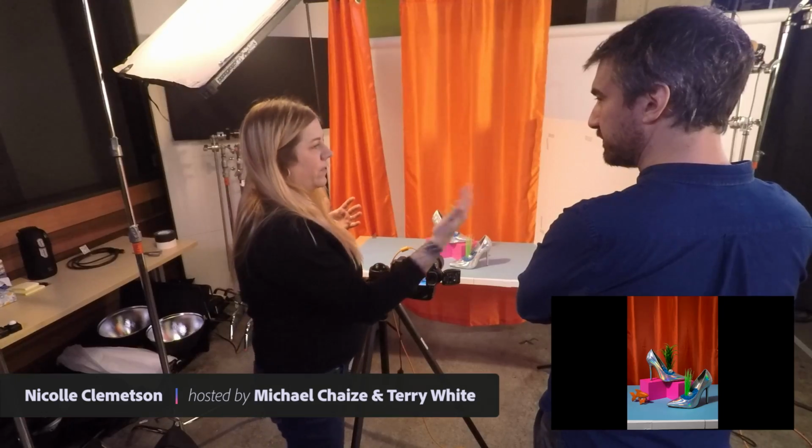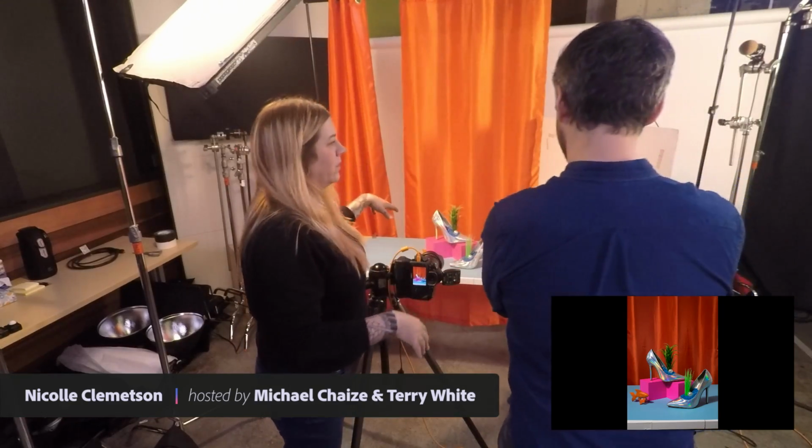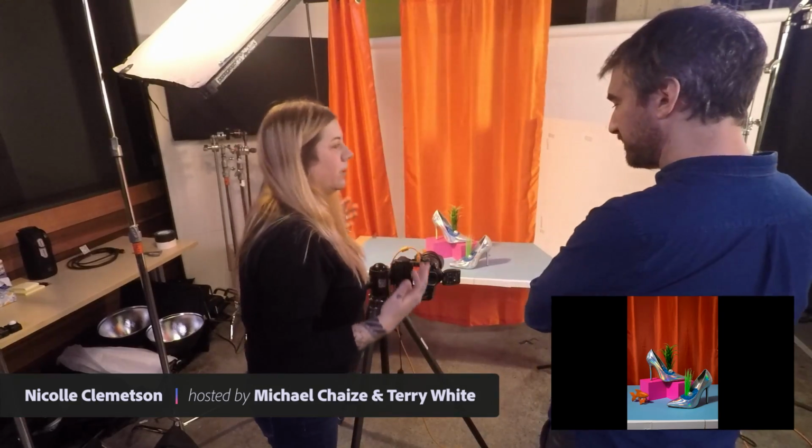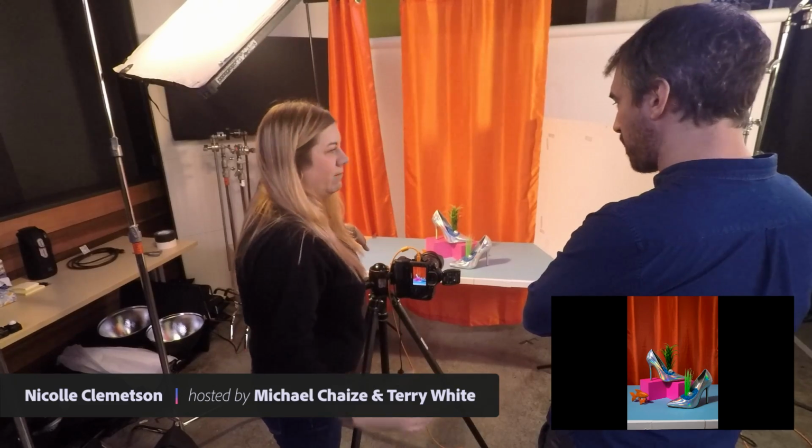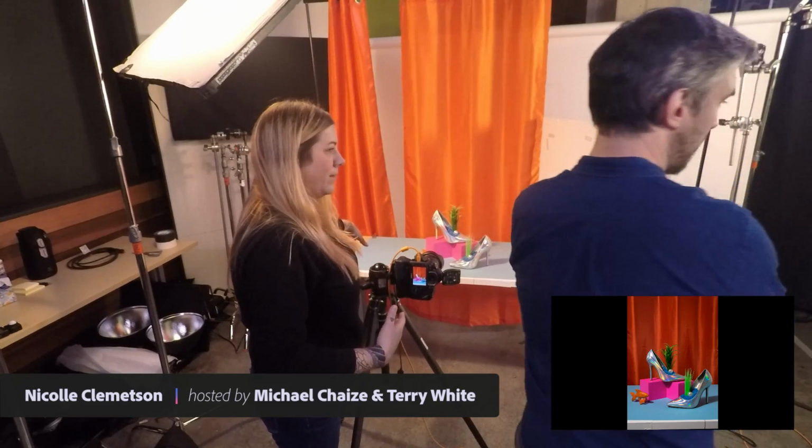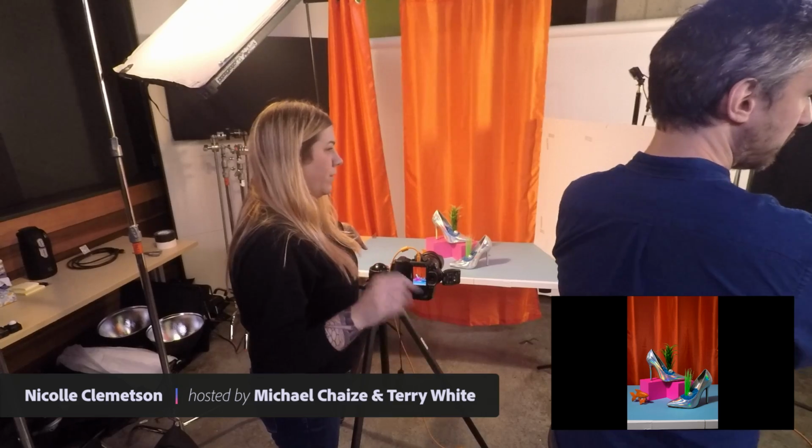Even for this, I know for a fact the orange curtain I'm going to be brightening up a whole lot. The blue is going to get much more saturated on the tabletop because it's super washed out once you start throwing the light on it.